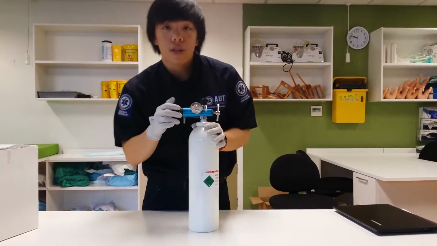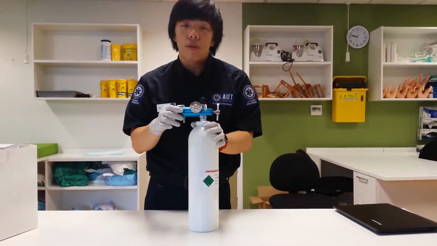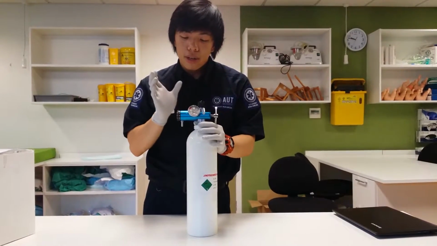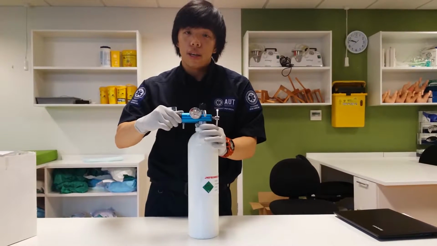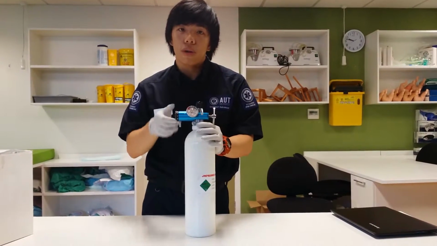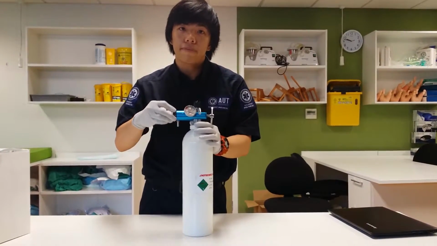So that is 2,200 psi, which is really good. And to administer oxygen to the patient, you just turn the side lever here like so, and oxygen will start flowing through the tank out of the regulator.